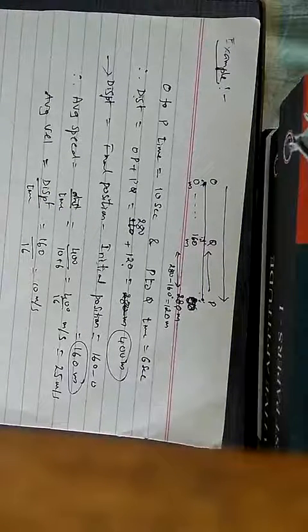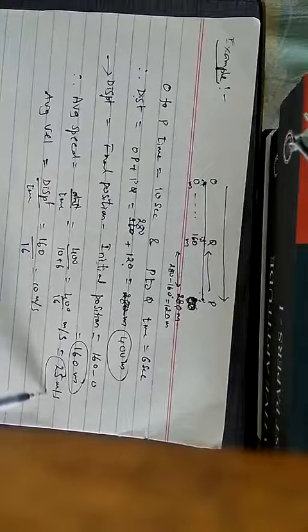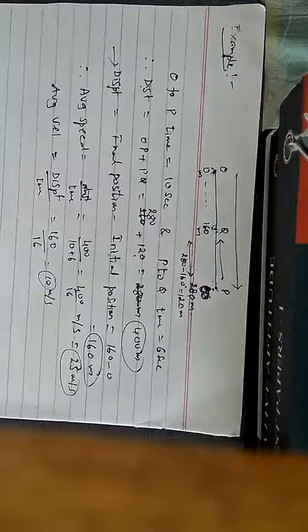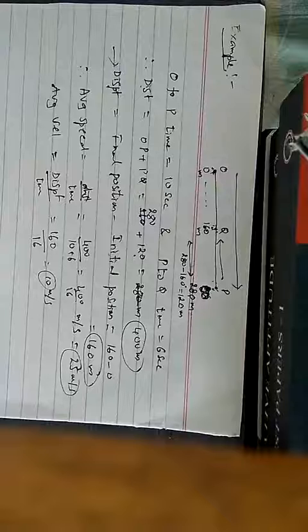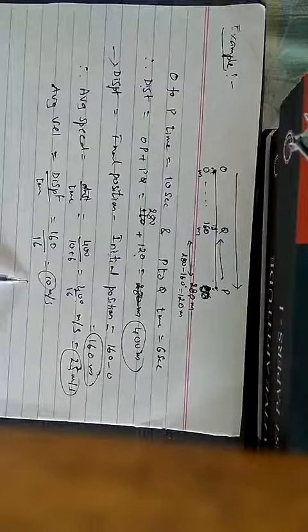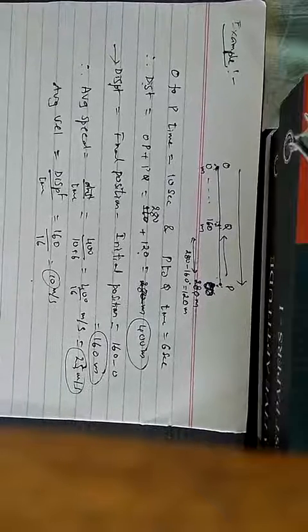So one point is clear. The magnitude of speed and velocity is not always equal. That point you have to remember. The speed is greater than velocity in this case. This happens when the path length is more. In this case, speed is more than velocity because here the path length is more.